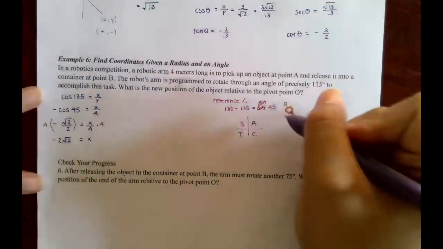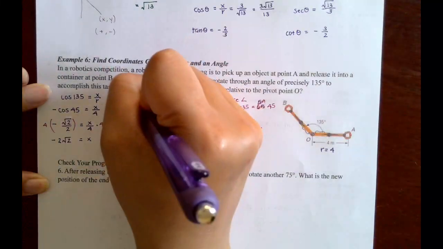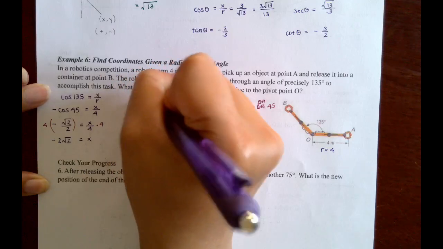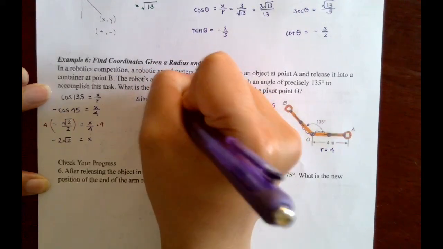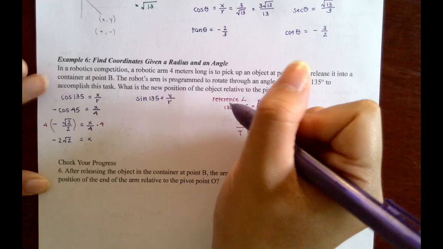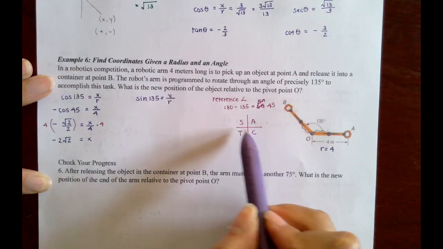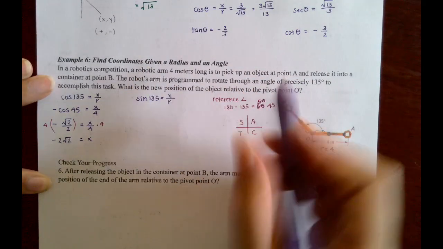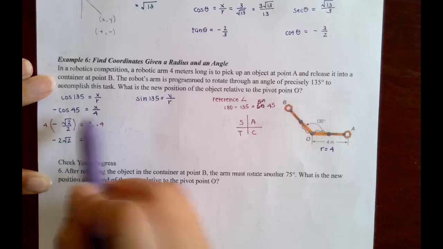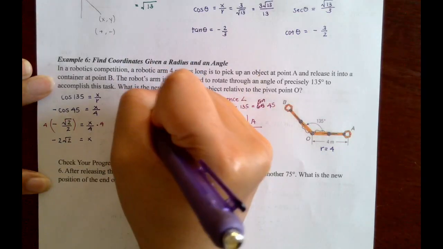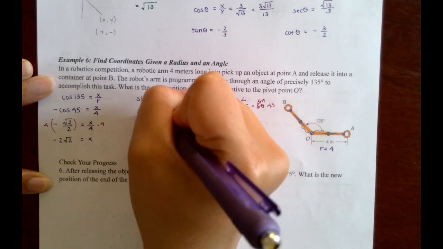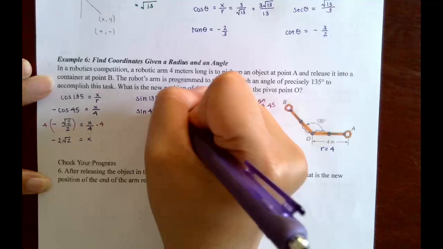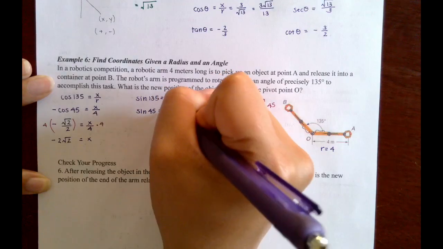Okay. I'm going to do the same thing for sine. So sine 135 equals y over r. Okay. Here, again, reference angle. Sine is positive, so I can just take my sine 45 as is. Okay. Y over radius is 4.